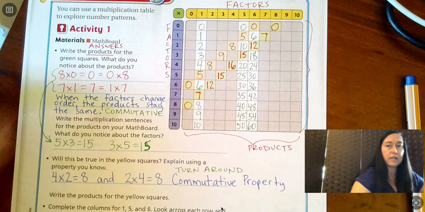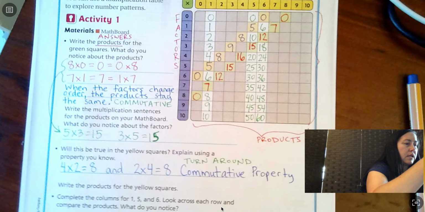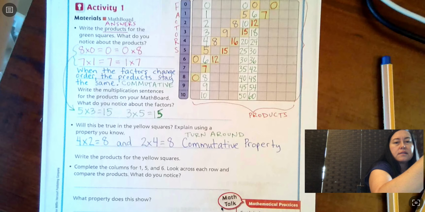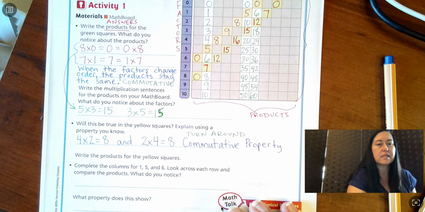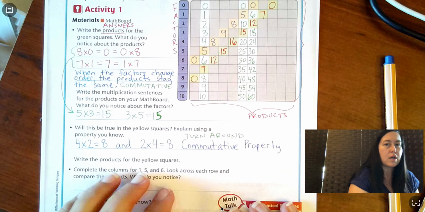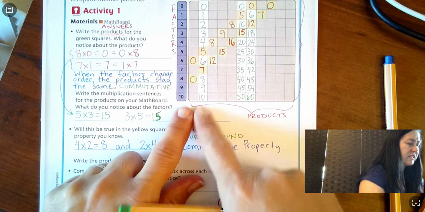So we filled in those products on our chart. And what do we notice? Look across each row and compare the products. So we're going to look across each row. Let's look here in the tens.